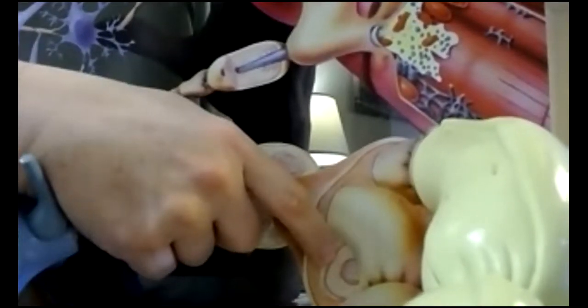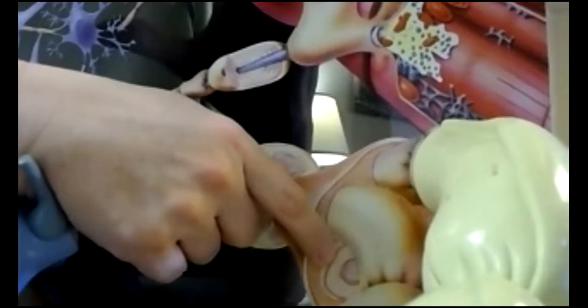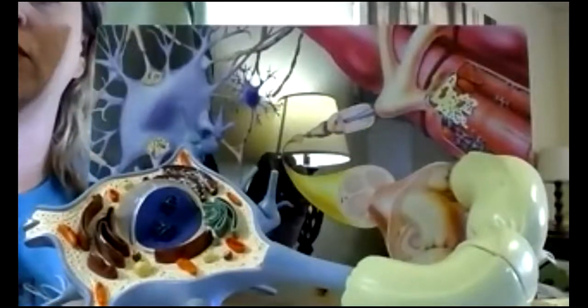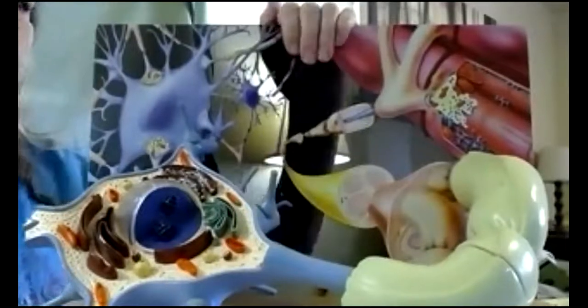So epineurium around the whole nerve. You pulled out one fascicle here. So around this fascicle is the perineurium. And then right in here, you've pulled out one nerve cell, and around the nerve cell is the endoneurium. So that is the nerve cell model or the neuron model. Okay. Now we're going to go on to the brain.